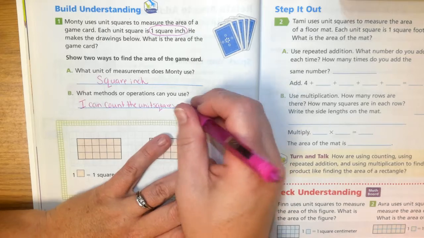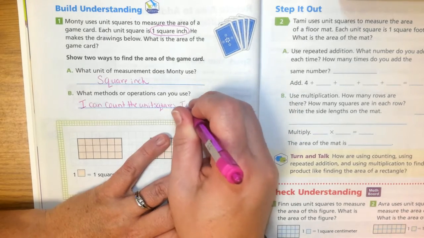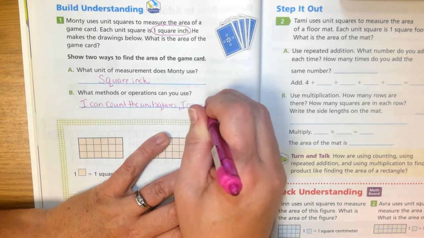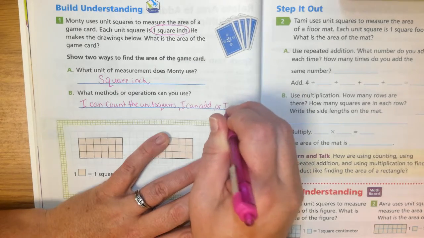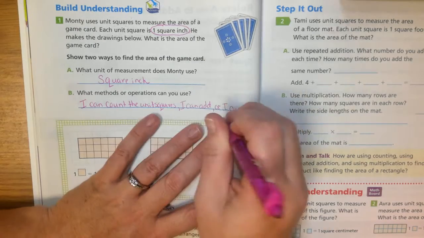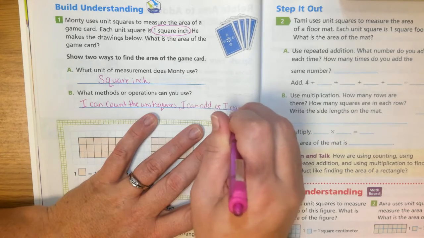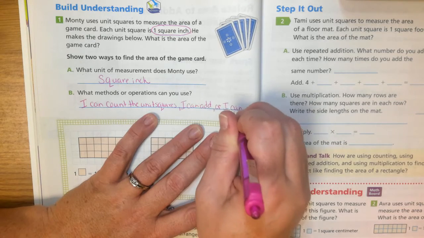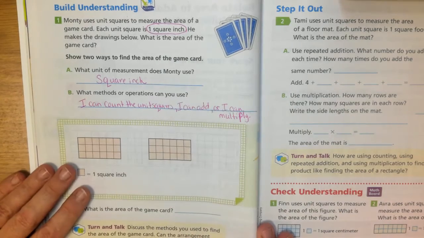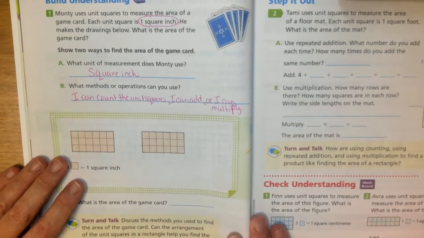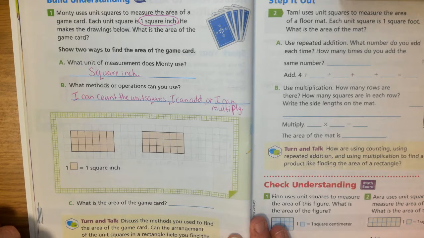I could add, or I can multiply. Whoops. I don't know what I was thinking there. So I can count the unit squares, I can add, or I can multiply.